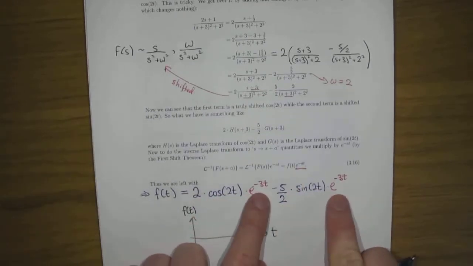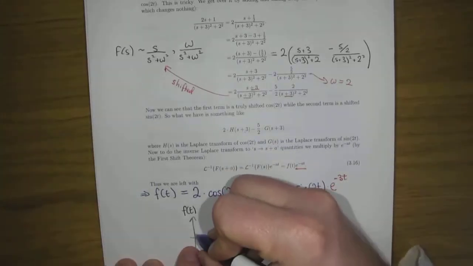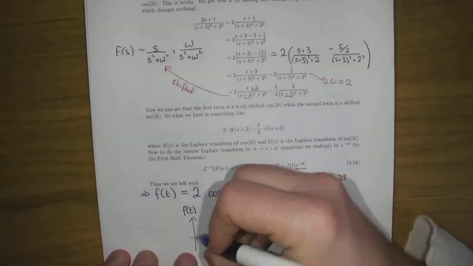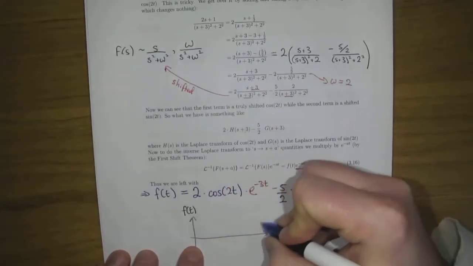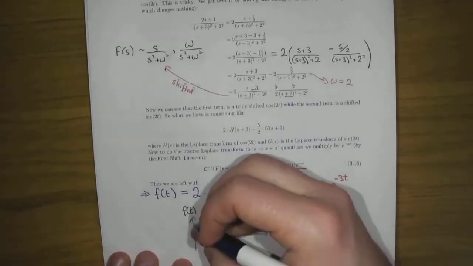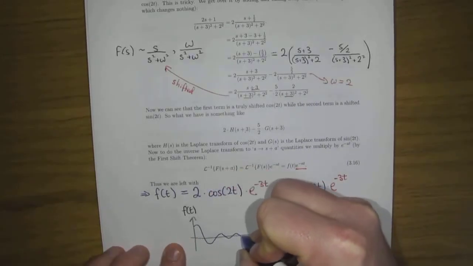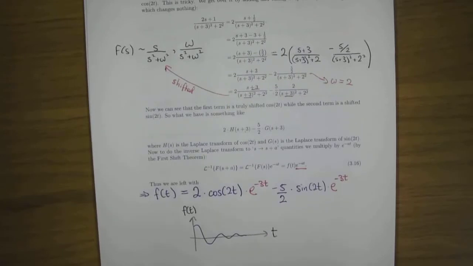So you got a wave multiplied by exponential decay. So the blue bits want to essentially do this, but they're multiplied by something getting smaller. So you got a wave that's getting smaller and smaller in amplitude. So something like, perhaps, now we'll see the graph of it on the next page. Maybe it doesn't look like this, but this is underdamped.